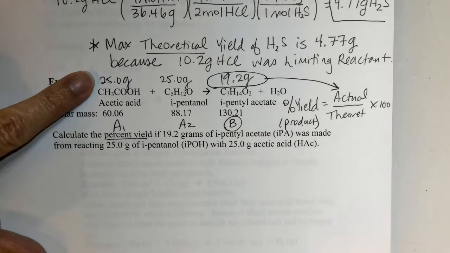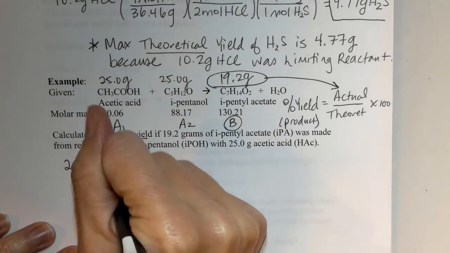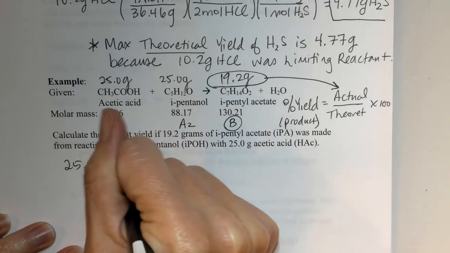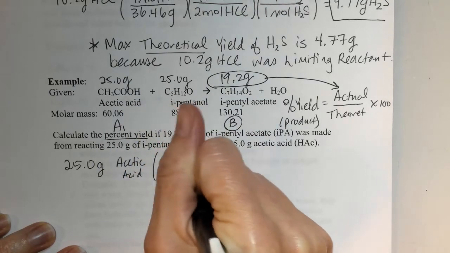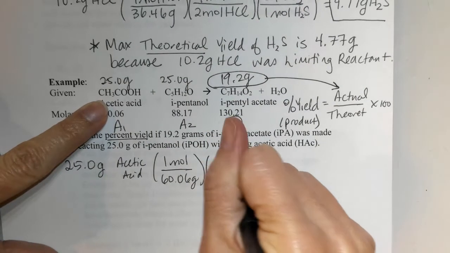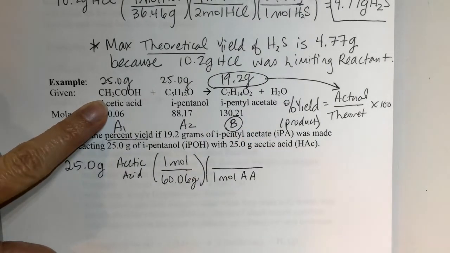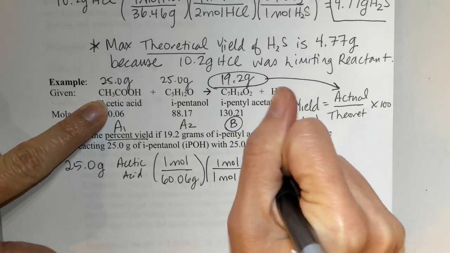So like I did in the last example, starting with my A1, I've got 25 grams of acetic acid. Molar mass was given. It's 60.06 grams. The mole ratio is 1 to 1, so 1 mole of acetic acid, I'll just abbreviate AA, goes to 1 mole of ipentyl acetate, IPA.